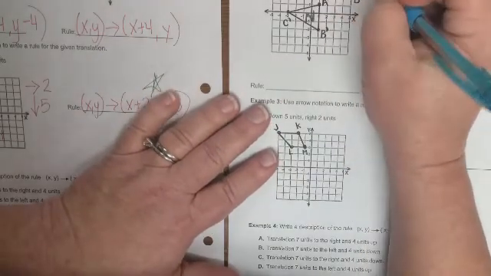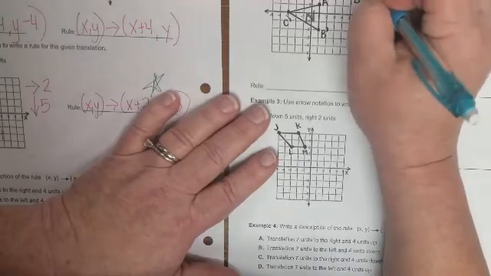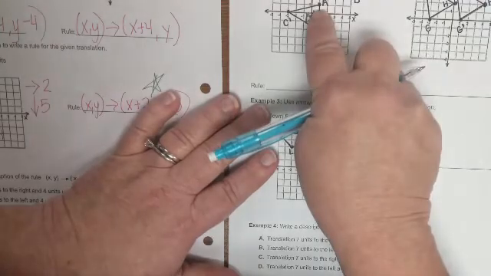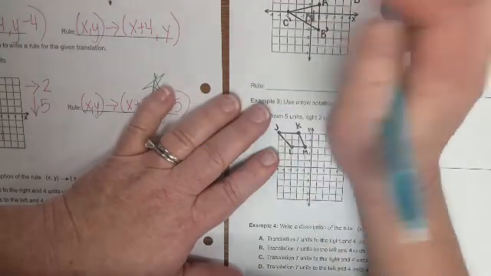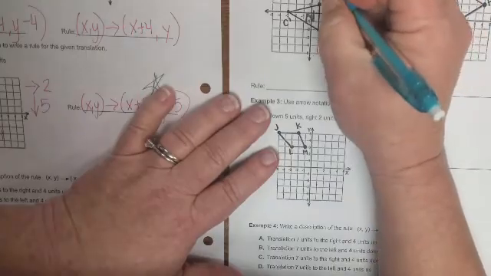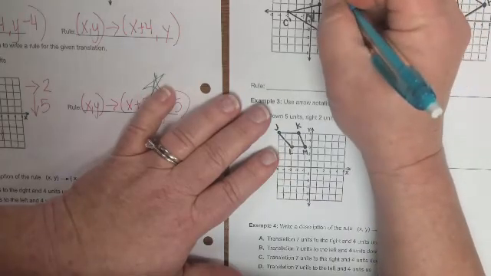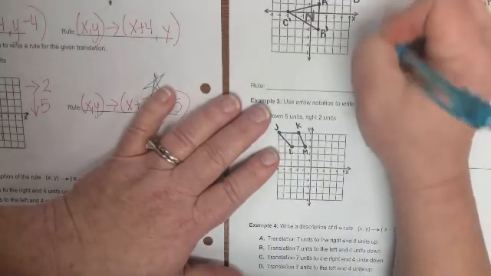So I know I'm moving left to get to my A prime. So I'm already going to put my arrow that way. Now I'm going to just figure out how many times I'm going to move. 1, 2, 3, 4. And I'm going to get to here, aren't I? So it's 4 to the left.